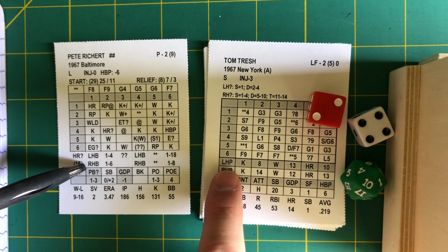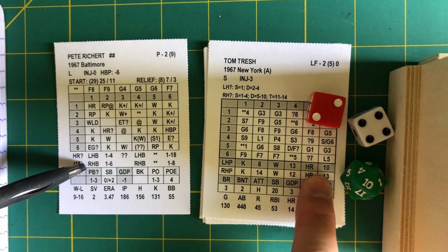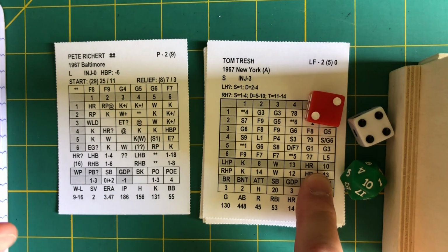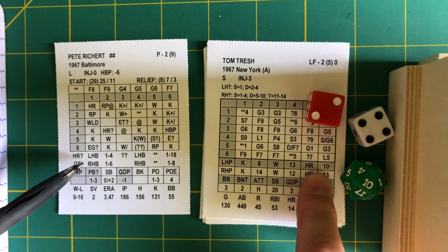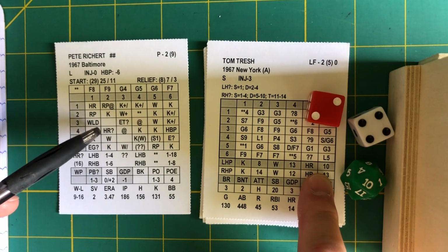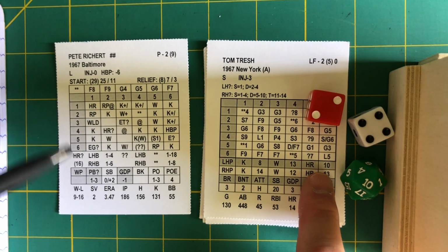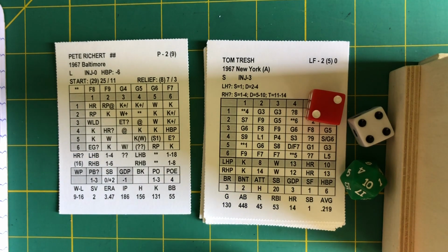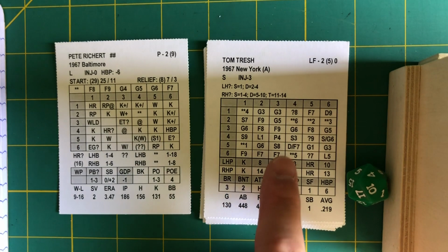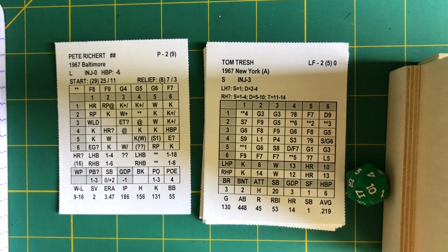And with Richard being a left-handed pitcher, we'd compare that second D20 roll to the 1 to 10 here and see if it was gone. And if it's gone in both places, then it's a home run on the home run question mark result. However, since it's not, we don't have to do the second D20 roll. We go immediately to Tresh's card, and we re-roll for a new outcome.